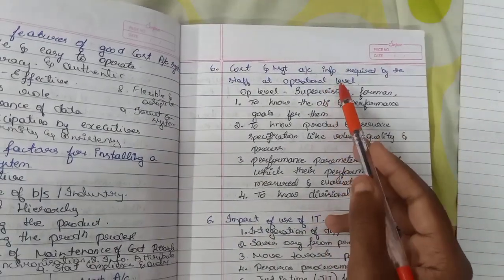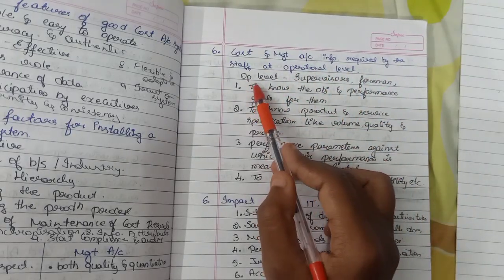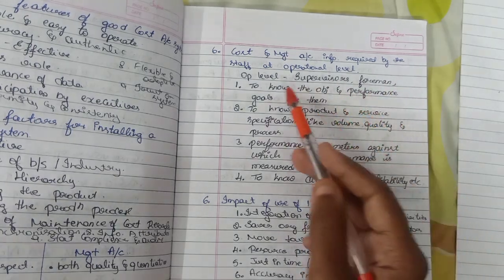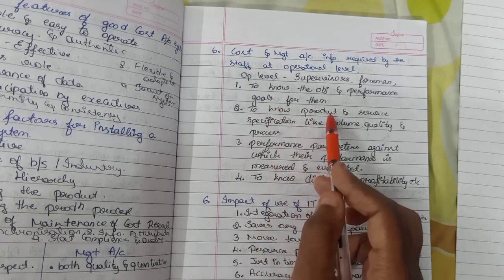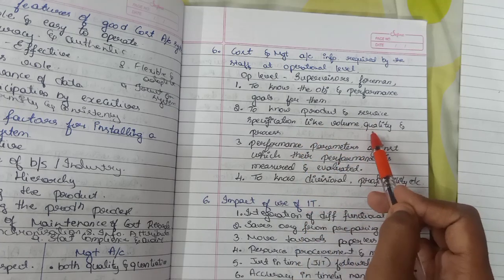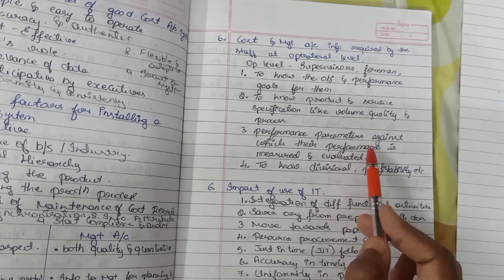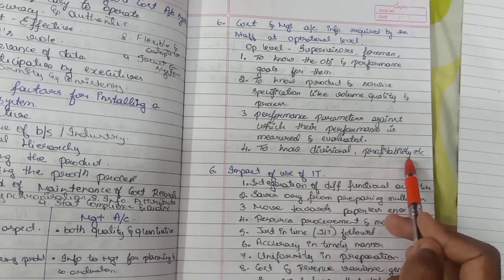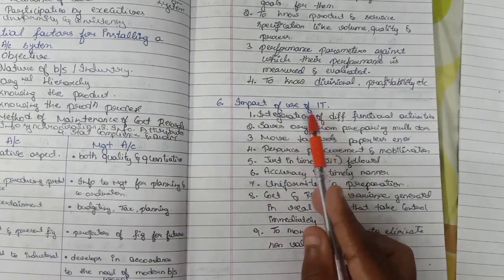Cost and management accounting information is required by the staff at operational level, such as operational level supervisors, foremen, etc. It will be present to know the objective and performance goals for them, to know product and service specification like volume, quantity and process, performance parameters against which their performance is measured and evaluated, to know divisional profitability, etc. Impact of use of information technology.